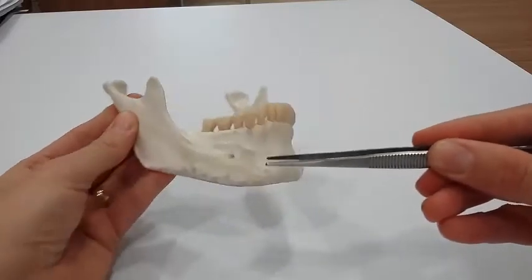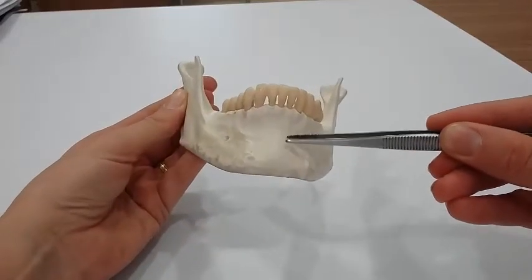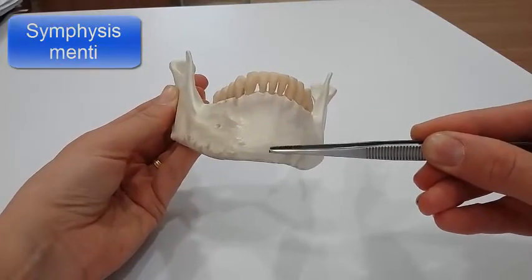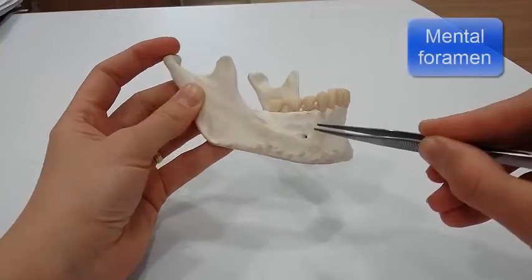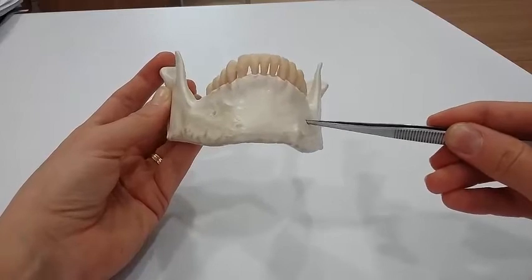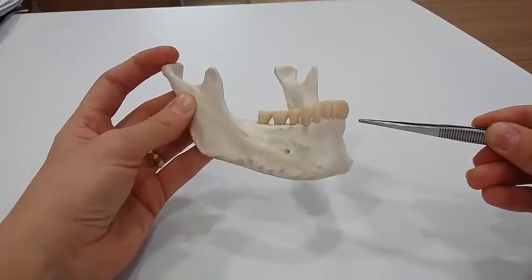On its external surface in the midline, the body of the mandible has a ridge called the symphysis menti. The mental foramen can be seen below the second premolar tooth. It transmits the terminal branches of the inferior alveolar nerve and vessels.